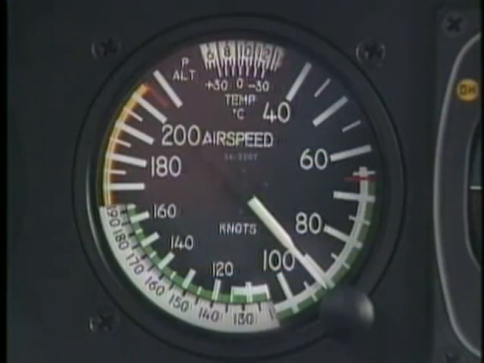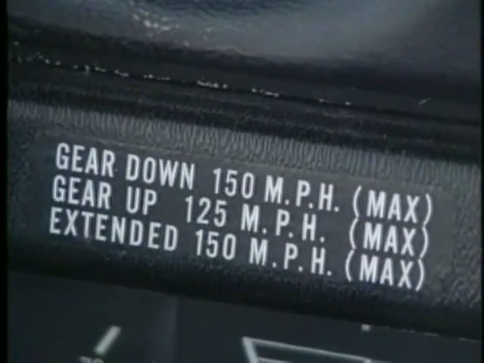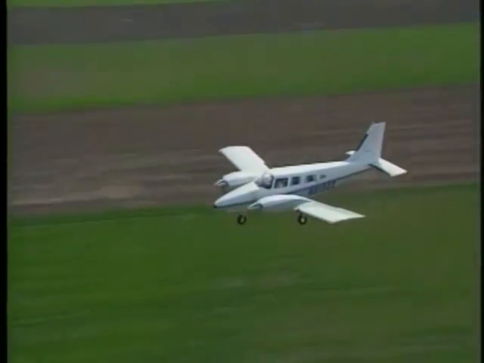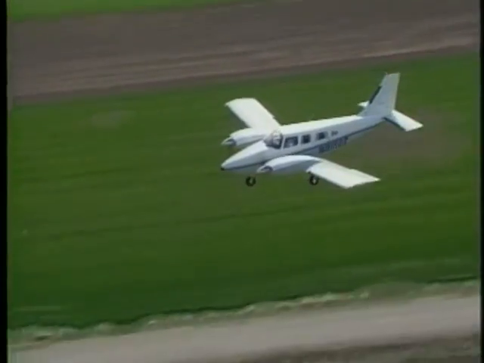These airspeed limitations are not shown on the airspeed indicator. However, they are listed in the pilot's operating handbook as well as placarded on the panel. Exceeding these airspeed limitations can cause structural damage to the aircraft and to critical landing gear components.